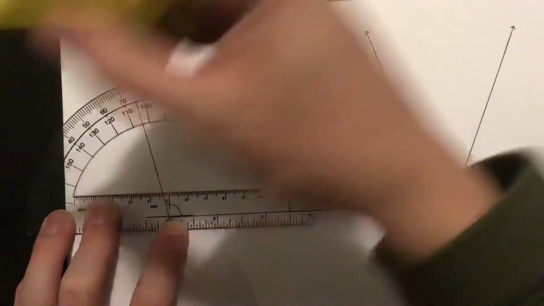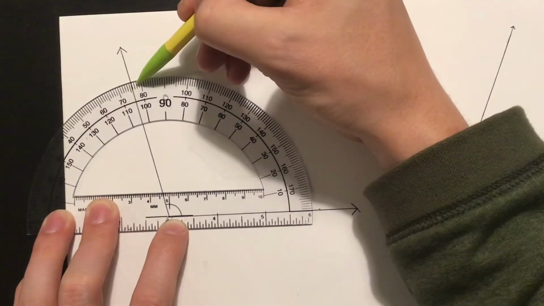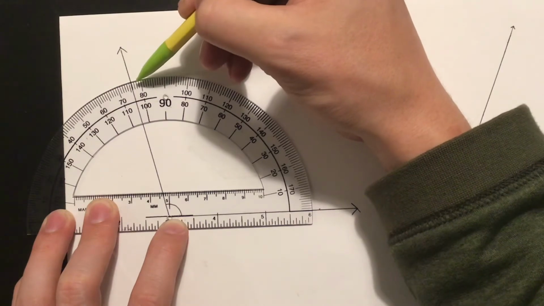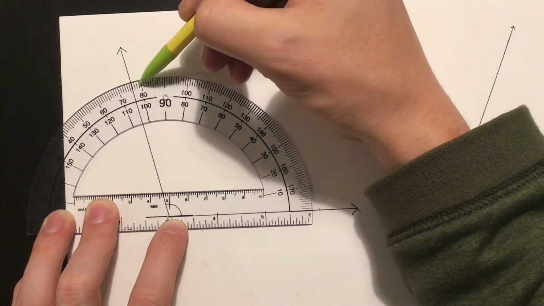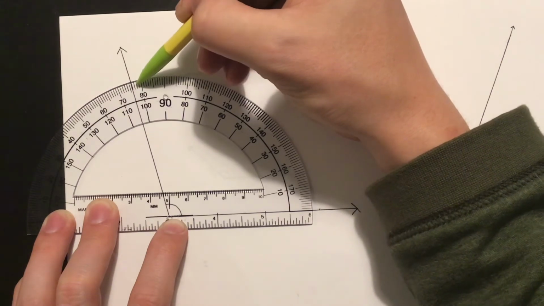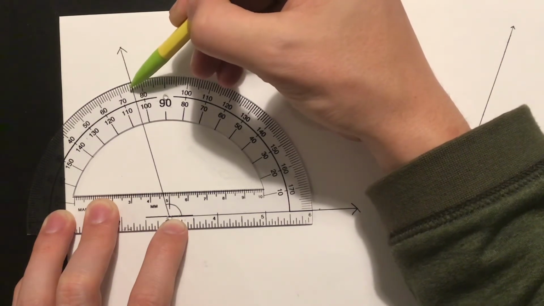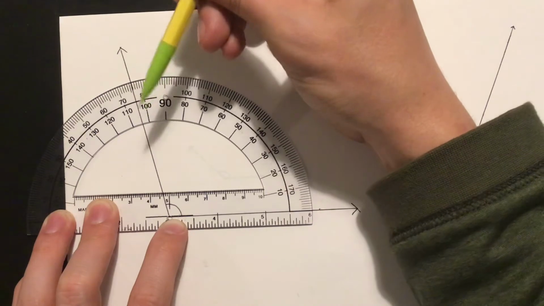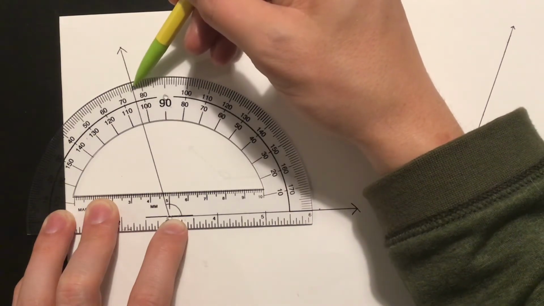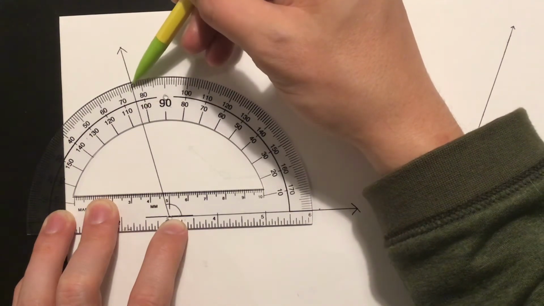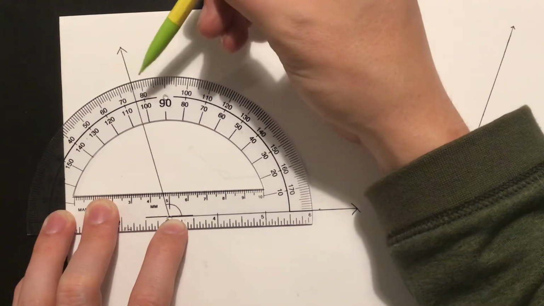So we're going to have to actually count the small little tiny tick marks here to see where exactly this angle measures. So we're at 100, 101, 102, 103, and it looks like it falls right on 104 degrees. So the line goes exactly through 104 degrees where that tick mark is.